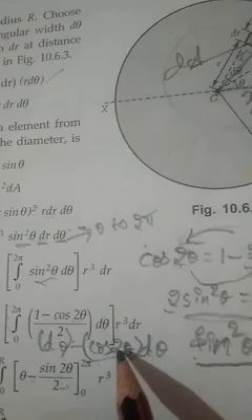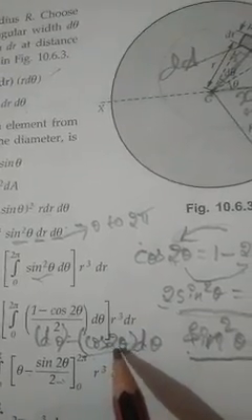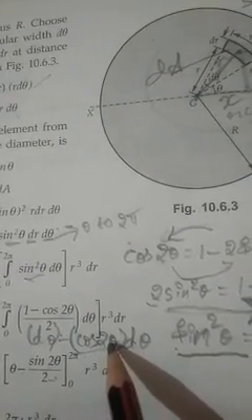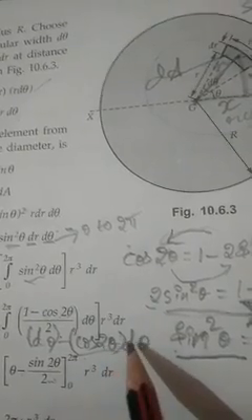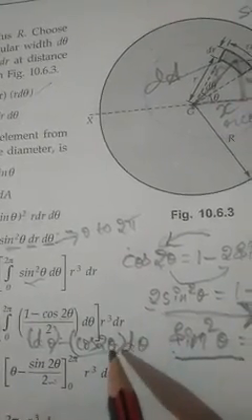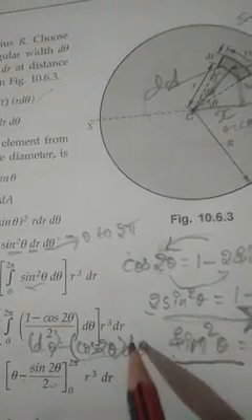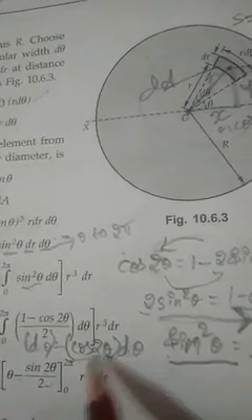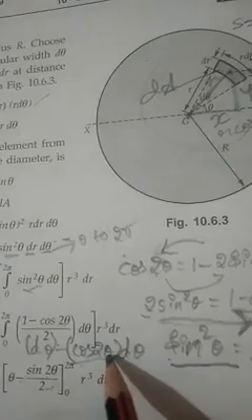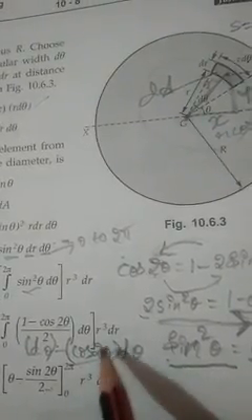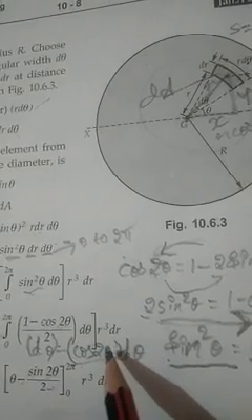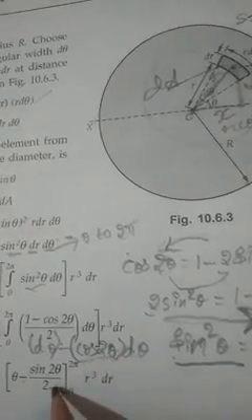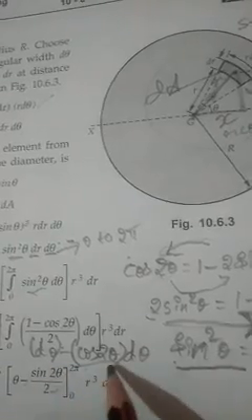Differentiation of theta with respect to theta is 1, like differentiation of x with respect to x is 1. Theta is the variable, so it becomes 1, and 2 is a constant, so you bring it downwards. This is how you have to do the integration.